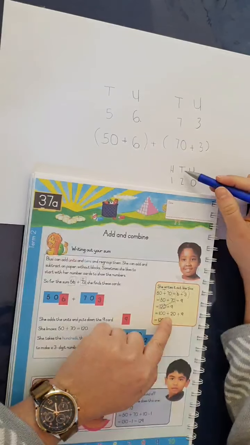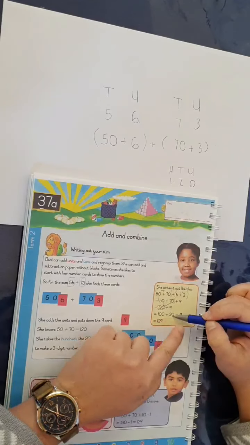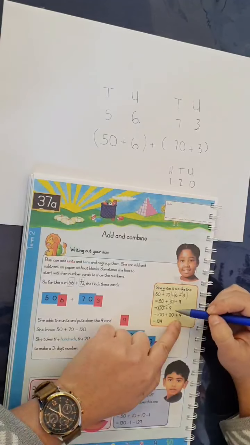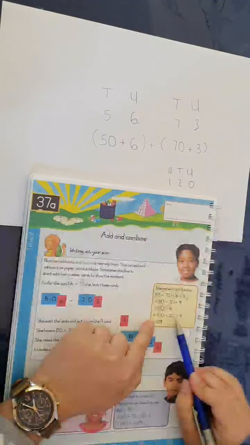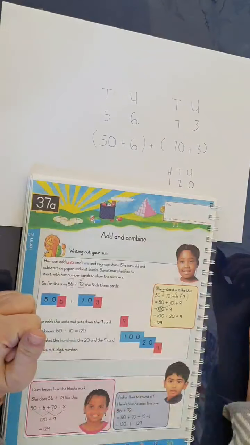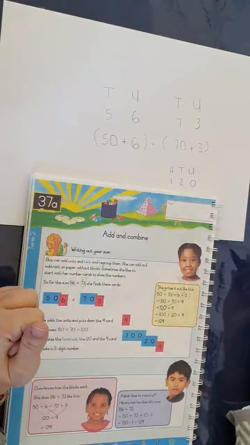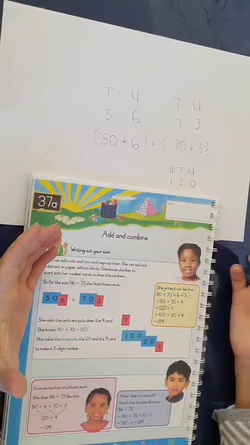Plus, there's 2 tens, which means 2 tens is the same as 20 plus 9 units. Therefore, look how easy it is now. 100 plus 20 plus 9 is 129. Okay, a very easy way to break them up to get the final answer there at the bottom.